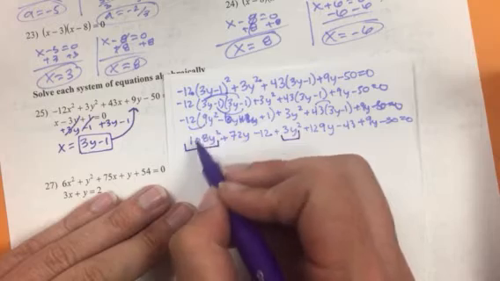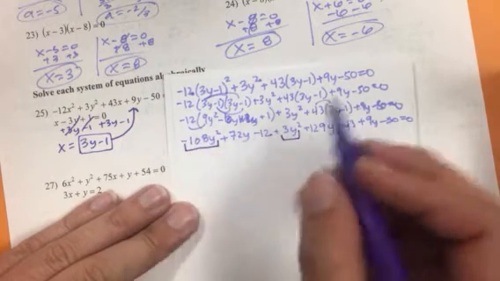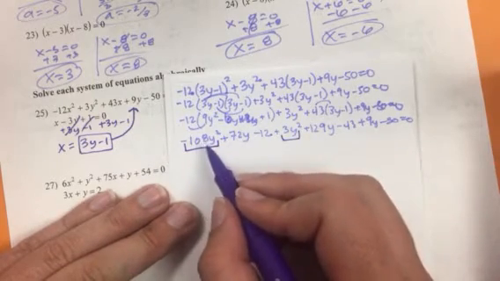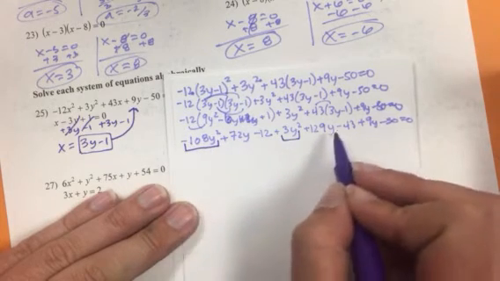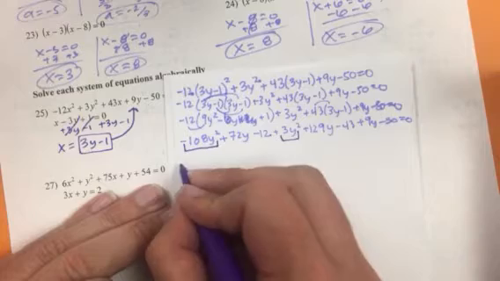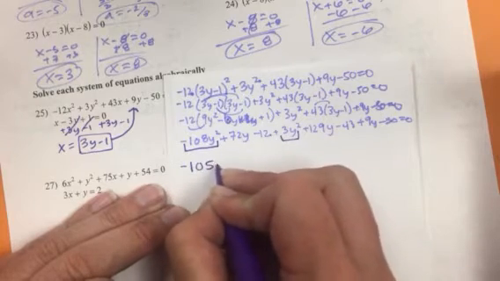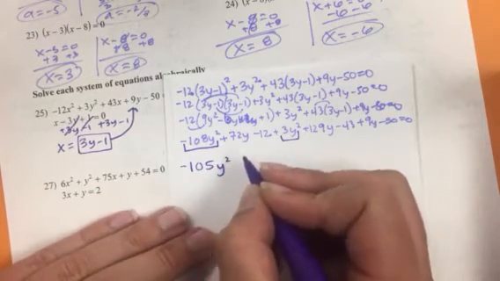Negative 12 times 9 is negative 108. Oh, that makes more sense. Okay, negative 108. There we go. Negative 108 plus 3y makes negative 105y squared.